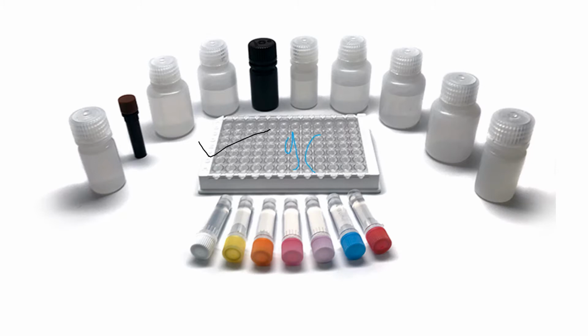Here you have 96 wells, and different bottles: the bottle for the enzyme conjugate, the bottle for the wash buffers. Here we are using some standards, everything which is provided in the ELISA kit. So let's start with the ELISA.